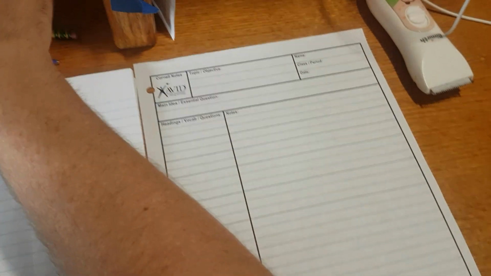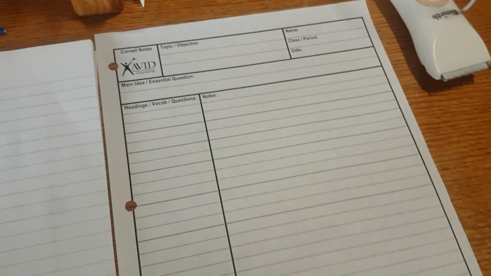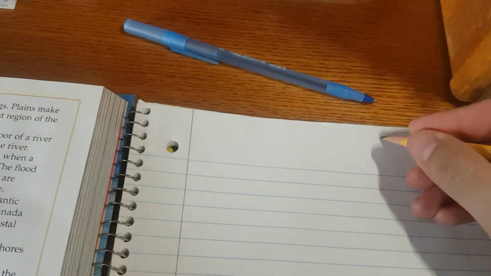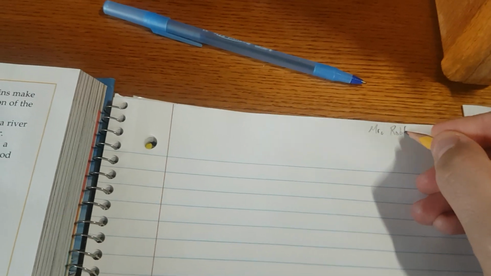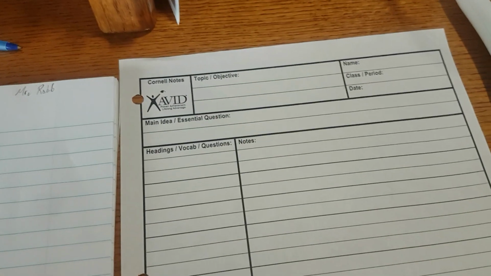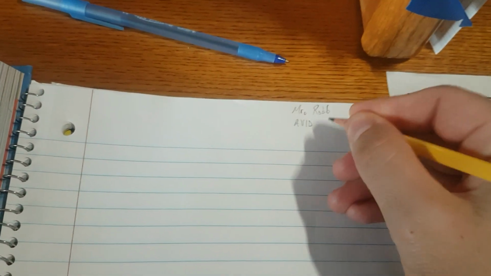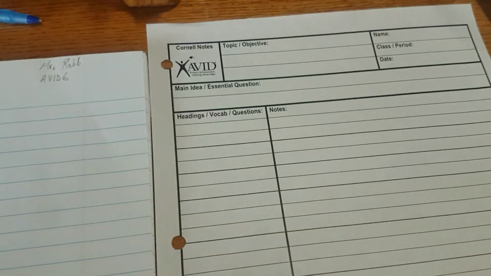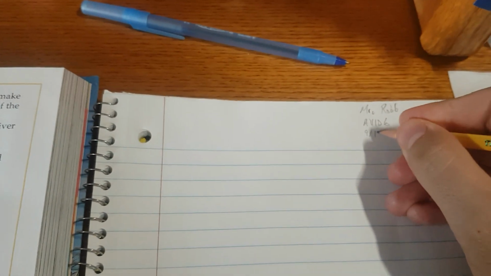Lesson 3, you need a new piece of paper, and we're going to use our AVID note-taking form to get started. Okay, first thing's the same, write my name. So I'm going to write Mr. Rob. Make sure you don't put Mr. Rob because that's not your name. Class or period, AVID, capital A, capital V, capital I, capital D, 6. Date, I believe it's like 9/14/20.